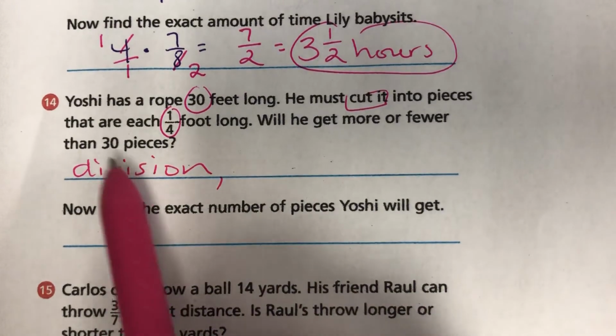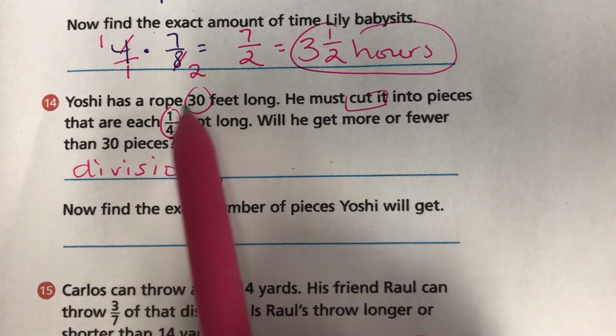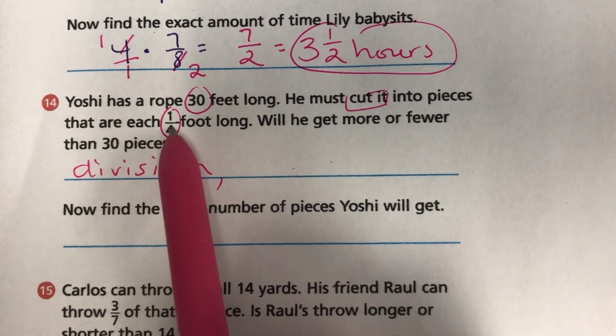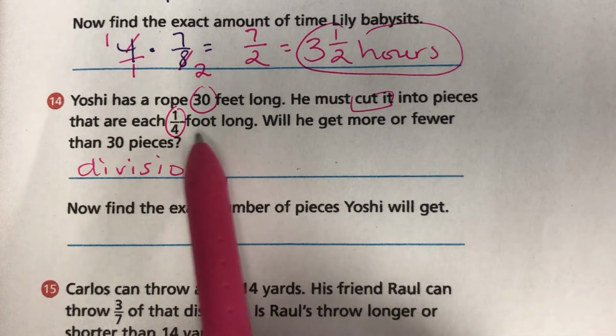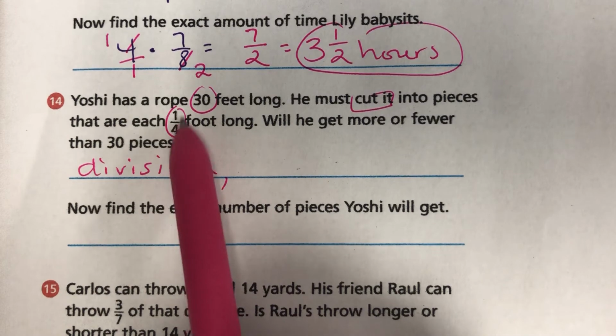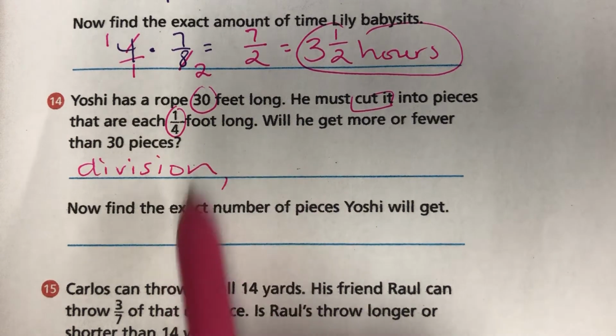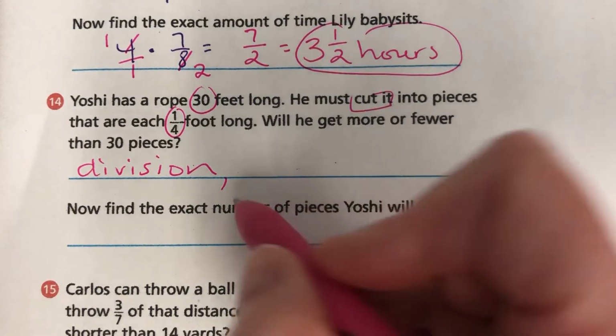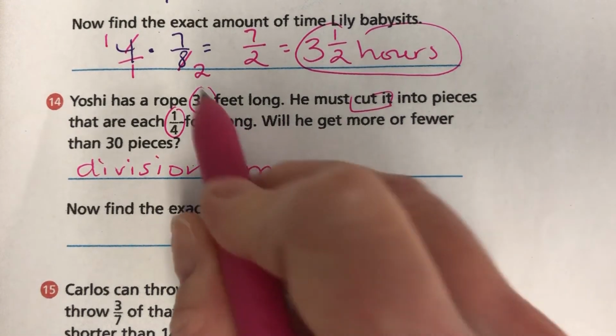And will he get more or fewer than 30 pieces? If the rope is 30 feet long and each piece is 1/4 of a foot, wouldn't it mean that for every 1 foot I'd have 4 pieces? So if there's 30 feet, I'd end up getting 30 times 4 pieces. You should definitely get more than 30 pieces.